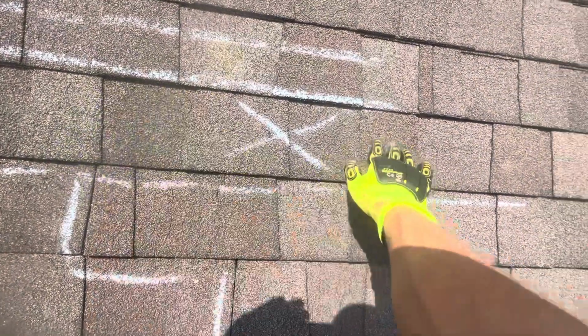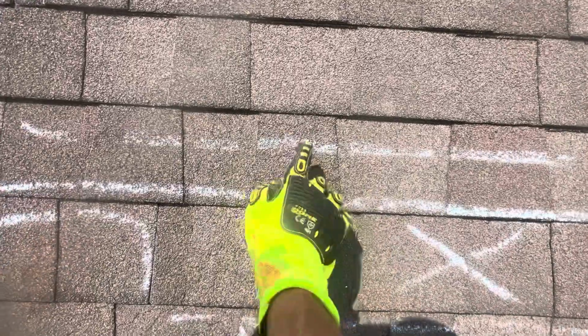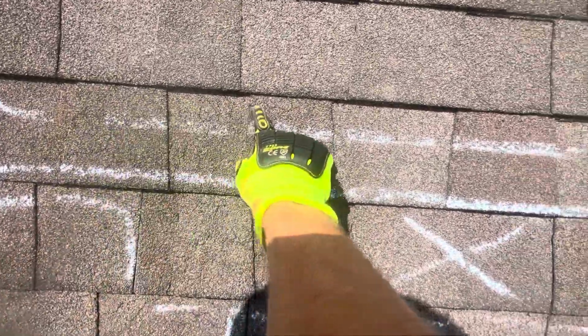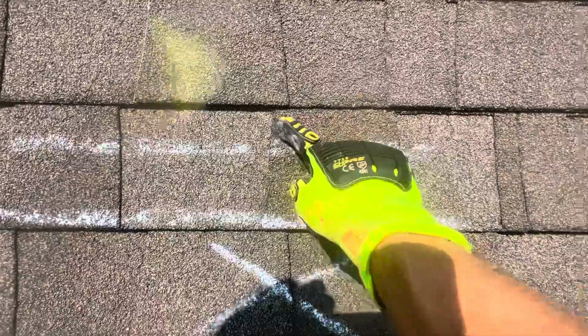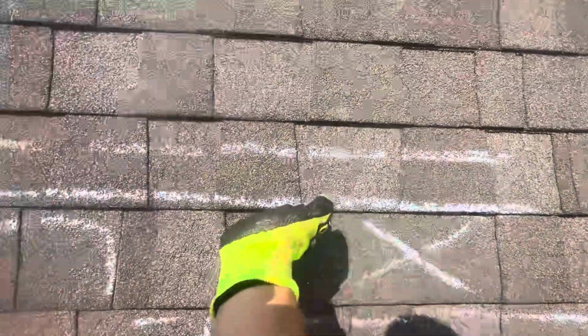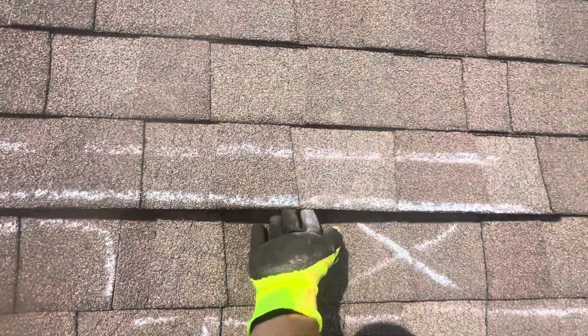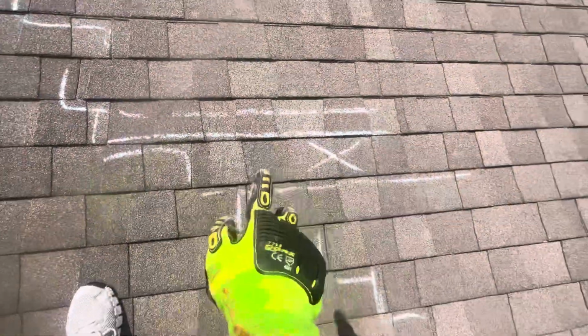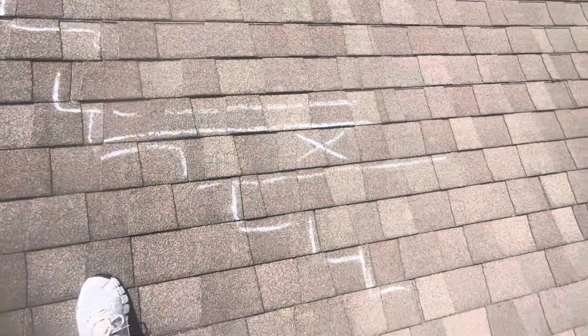There is no crease across the top. Going to this one, you can see that crease across this top here, and it actually bleeds in over here too. So this one's completely loose as well. So again, both unsealed, one that actually is wind damaged, one that's not.